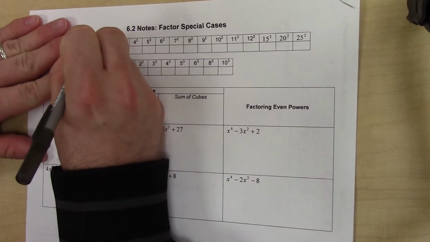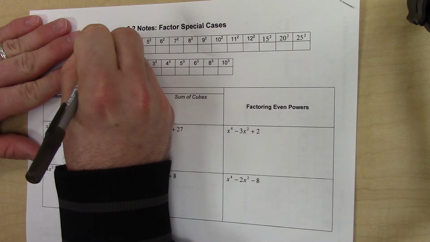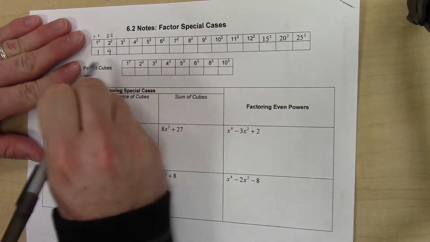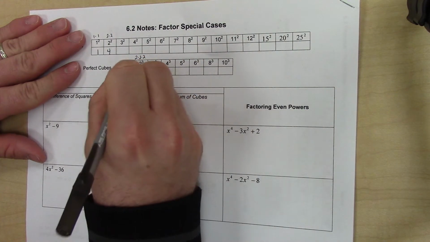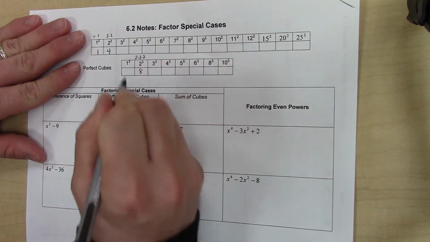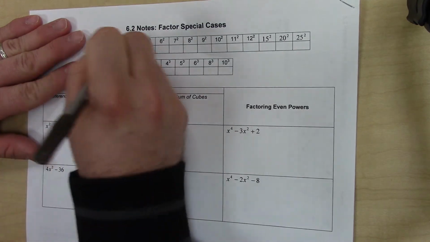For instance, 1 squared just means 1 times 1, which is 1. 2 squared means 2 times 2, which is 4, and so on. Down here with cubes, this would of course mean 2 times 2 times 2. 2 times 2 is 4, times 2 is 8, and so on. Again, fill in as many of those as you can.